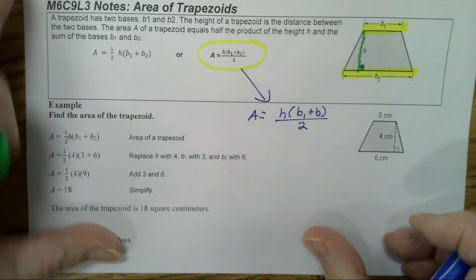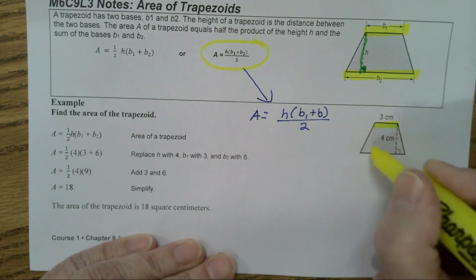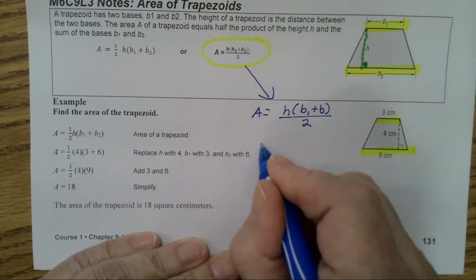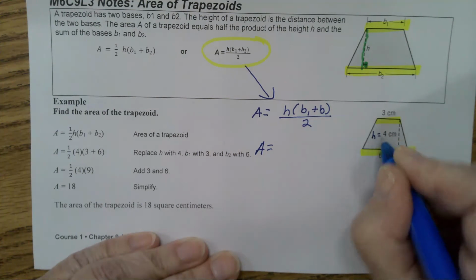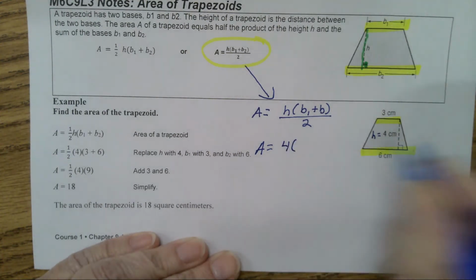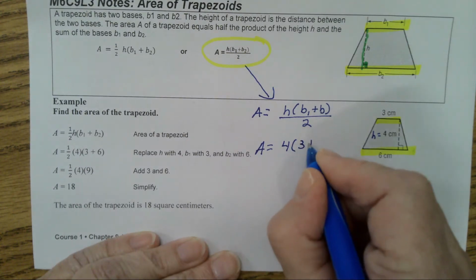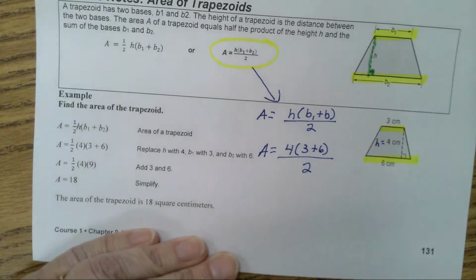All right? Now, what are my bases? These are the ones you're going to add. So let's write down A equals, what's my height? 4. 4 times 3 plus 6 divided by 2. You got that?